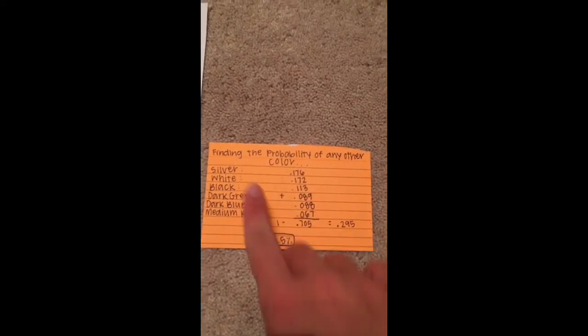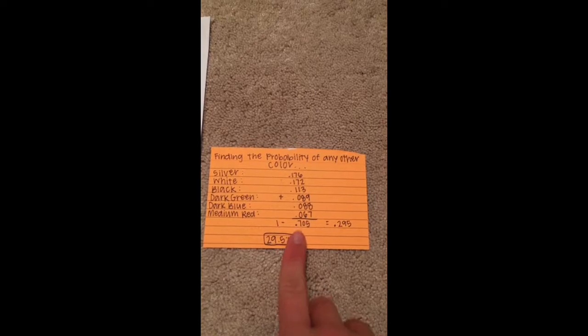So I simply added up the totals of the probabilities and subtracted it from 1, since it has to equal 1, and whatever the difference was is how many cars don't fit into a category, and there are therefore any color other than the ones listed, and that is 29.5%.